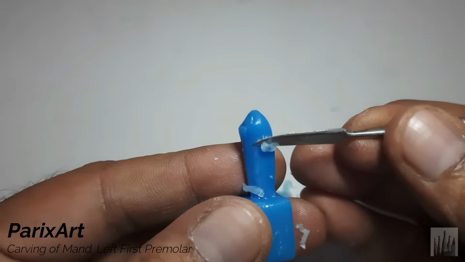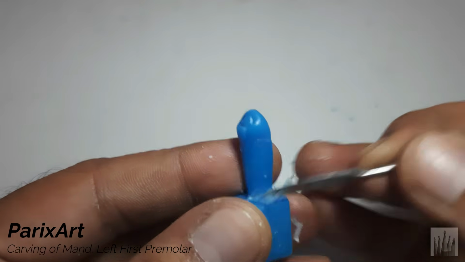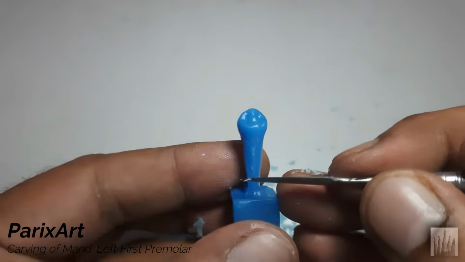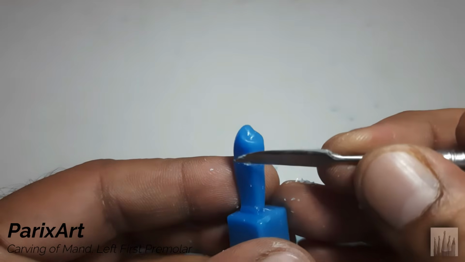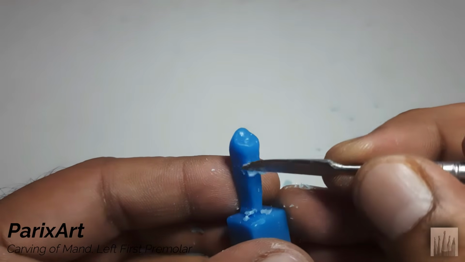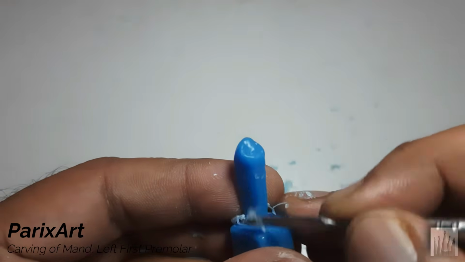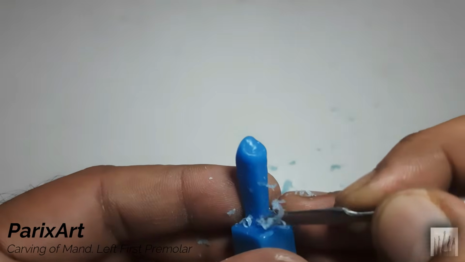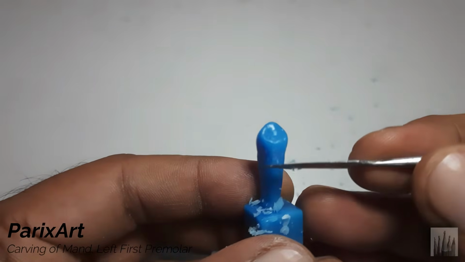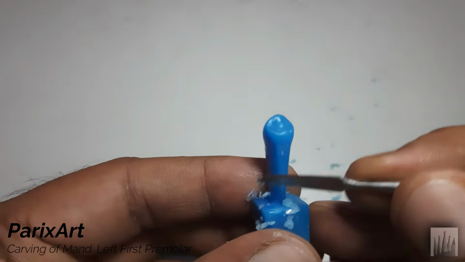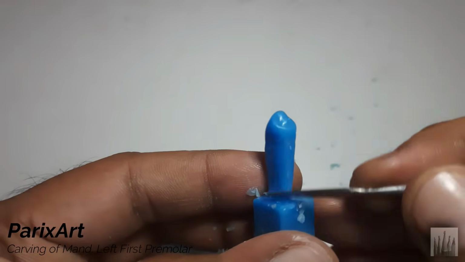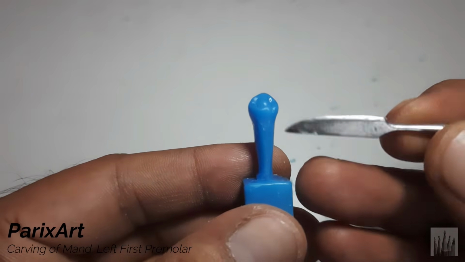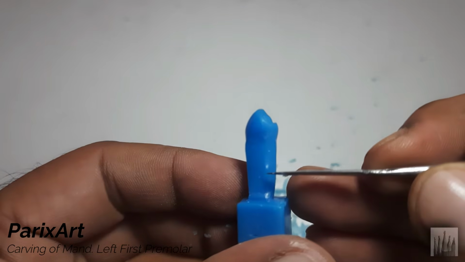Need to make the mesial flatter. You can see some portion of the mesial now. Now the distal side too. You can see the ridge coming up on the lingual surface.